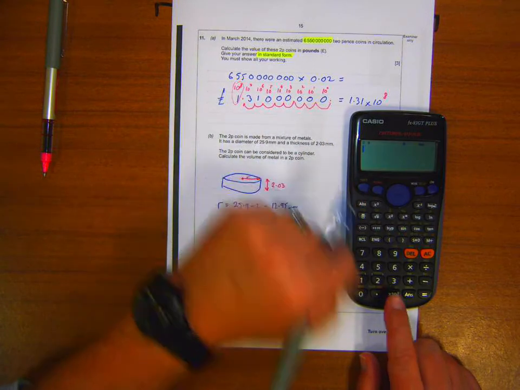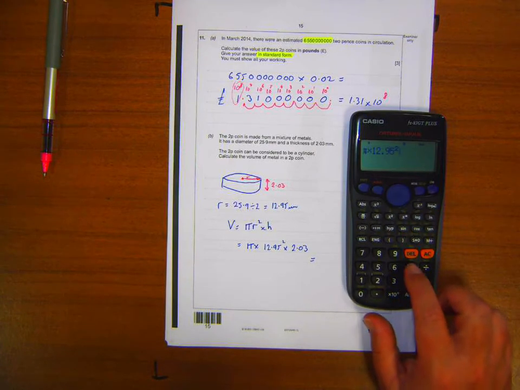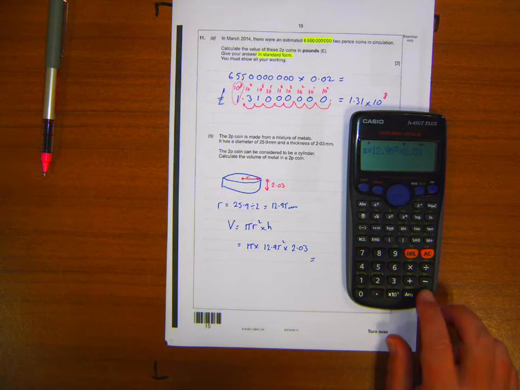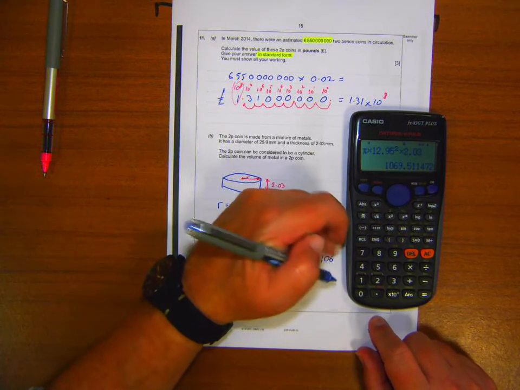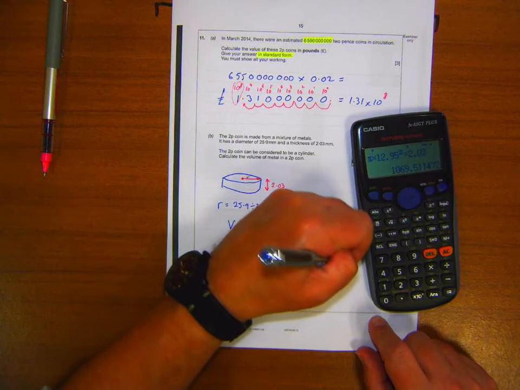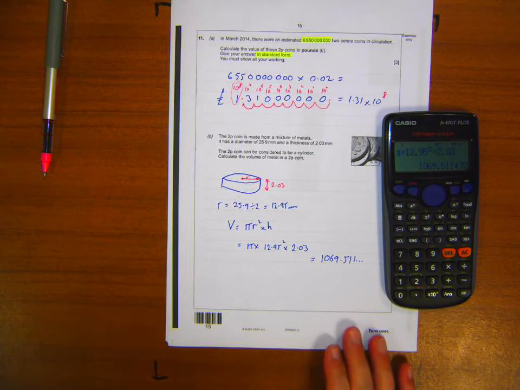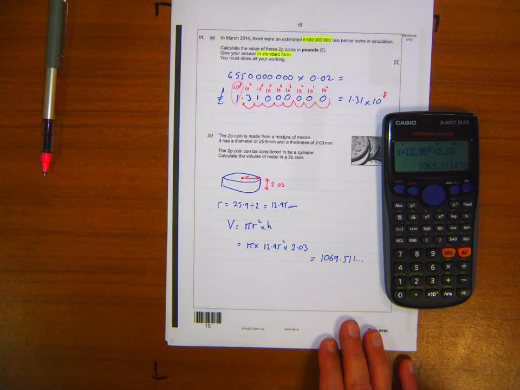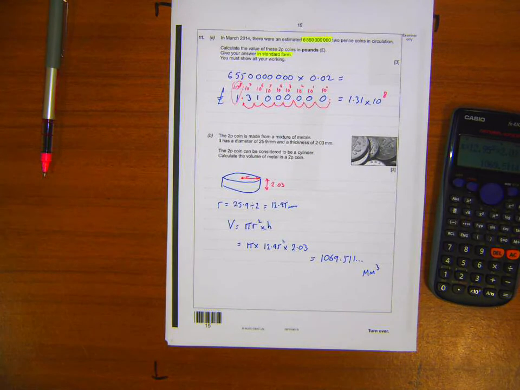So shift pi times 12.95 squared times 2.03 equals 1069.511... Again, it's not asking you to give it to any degree of accuracy, so you can just write it like that, and it's not asking you for the units, so you don't need to put them in, but it'll be millimeters cubed because all our measurements are in millimeters.